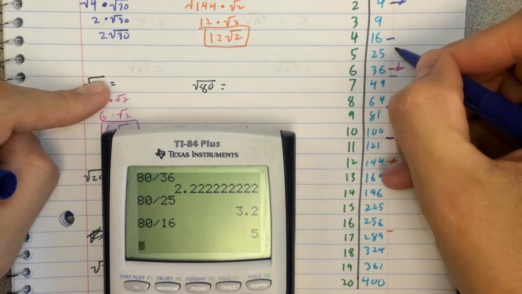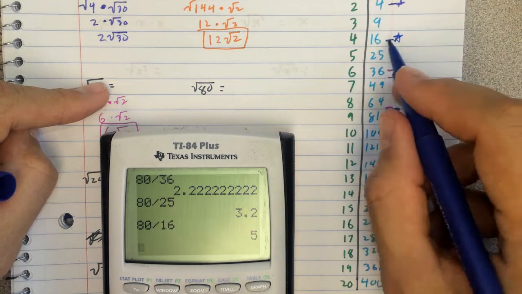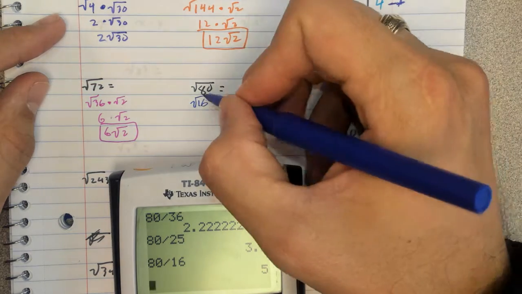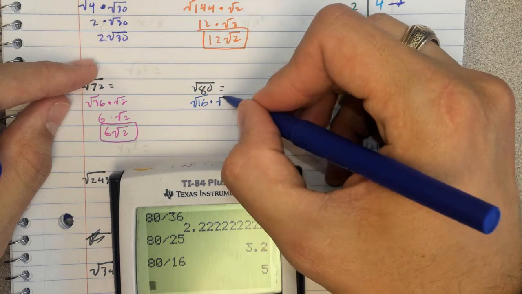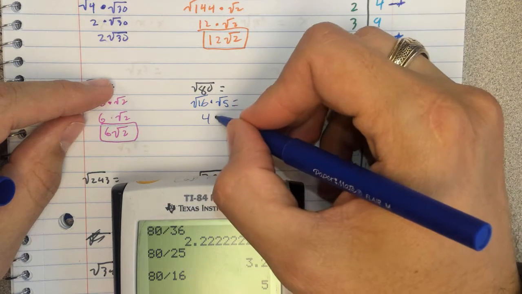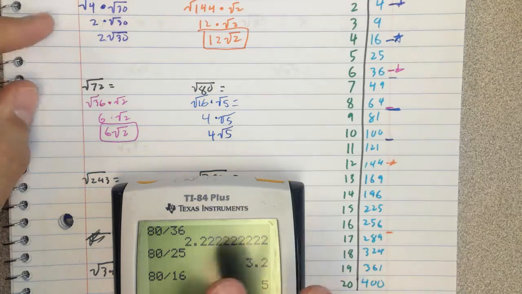It is 16. So we start off with my square root of 16, and we multiply that by what's in the calculator. We get a 5, square root of 5. So the square root of 16 is 4, times the square root of 5. So we have 4 square root of 5.